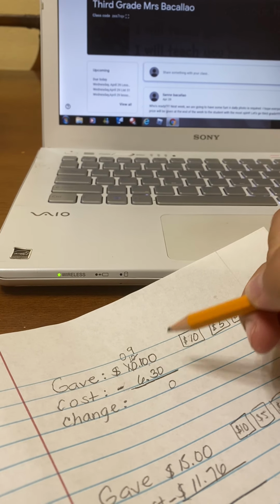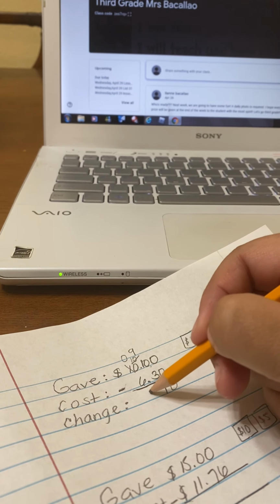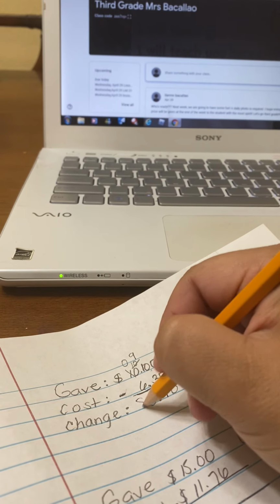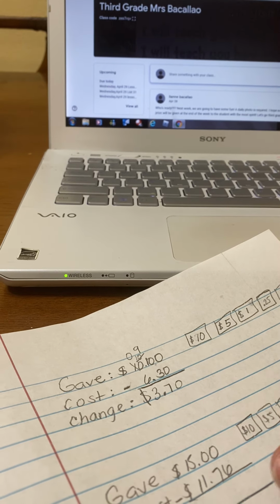10 minus 3, 7. 9 minus 6, 3. Remember to bring down the decimal. So the change the person received was $3.70.